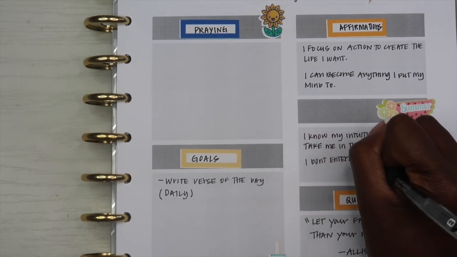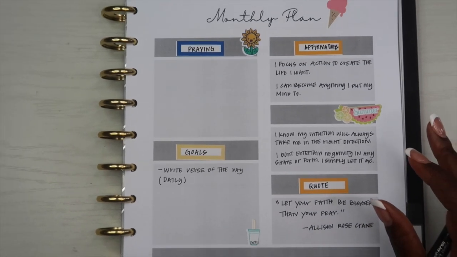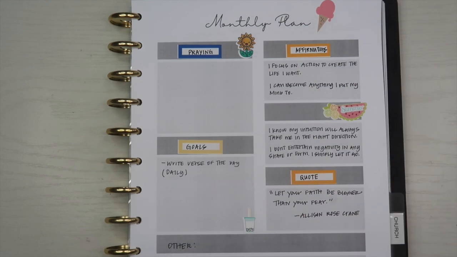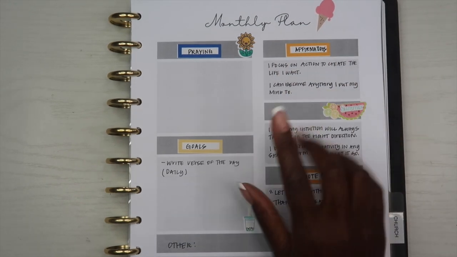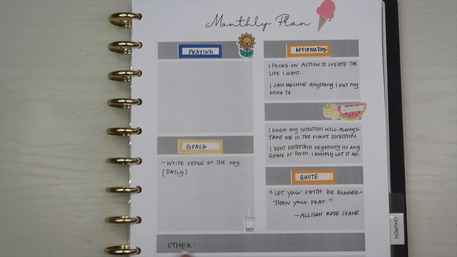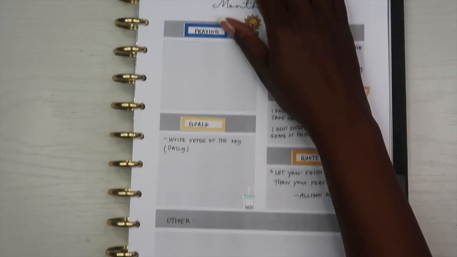I have filled out my goals and project sheets, which is the monthly plan sheet in my faith planner. I have praying, goals, affirmations, and quotes. And then I have an other section down here of anything else that I might want to write out.